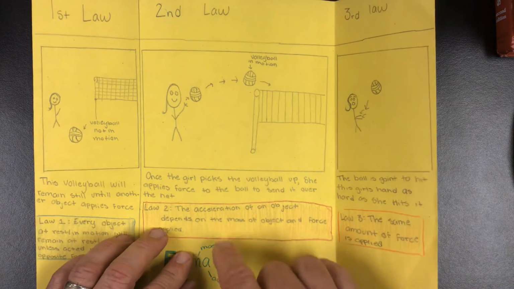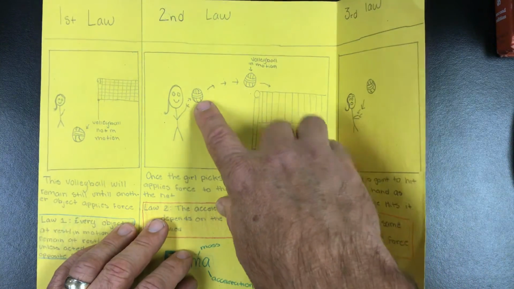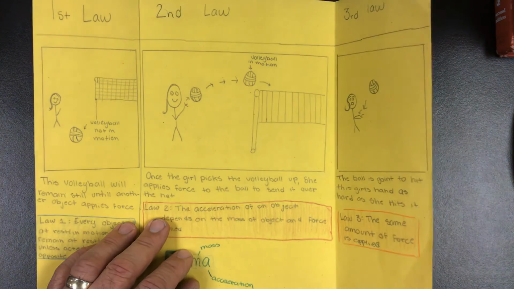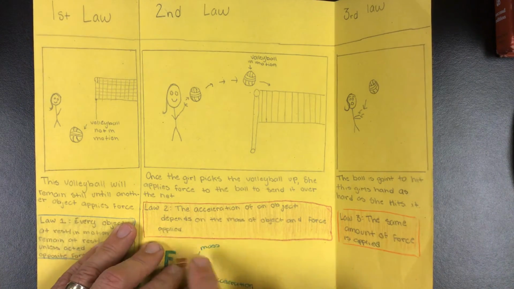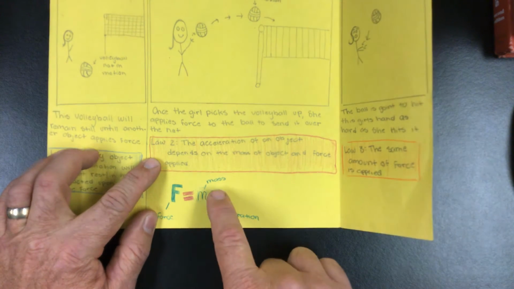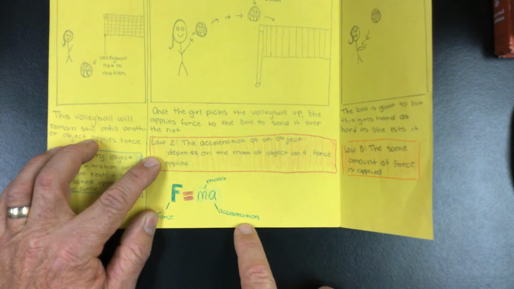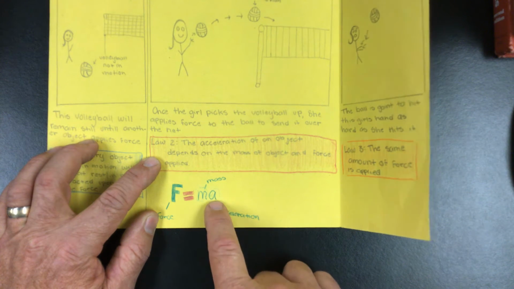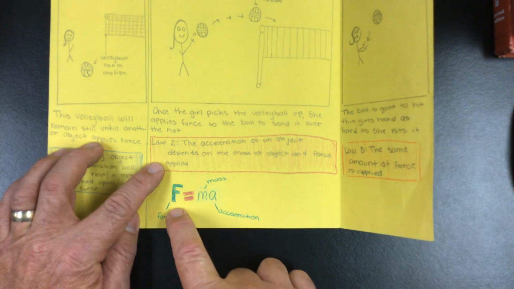Newton's second law states that if you apply a force to an object, it will accelerate. And there's a formula for that, which includes the force that you hit a ball with will equal its mass times its acceleration. Or the other way, if you accelerate a mass, you have to apply a force.